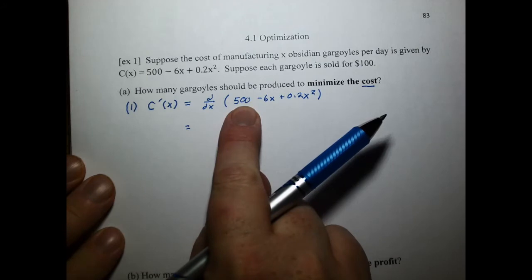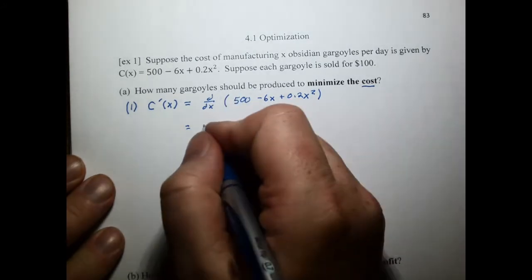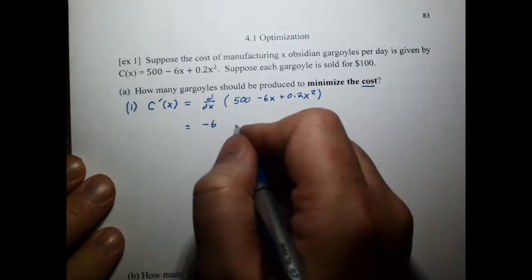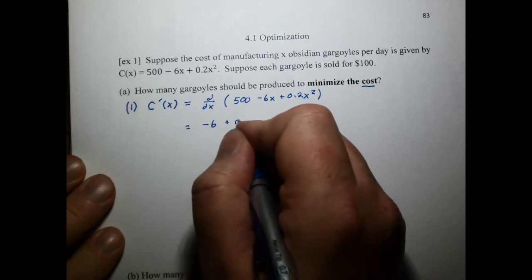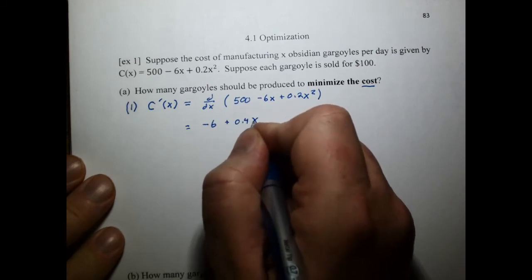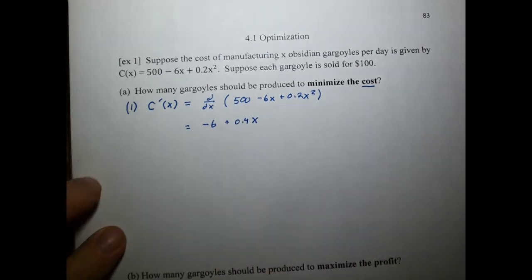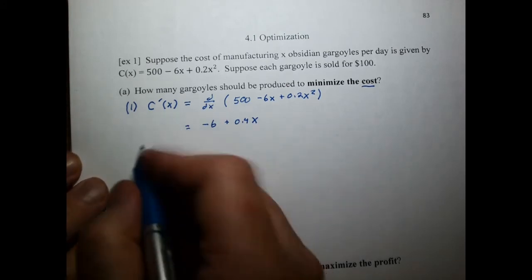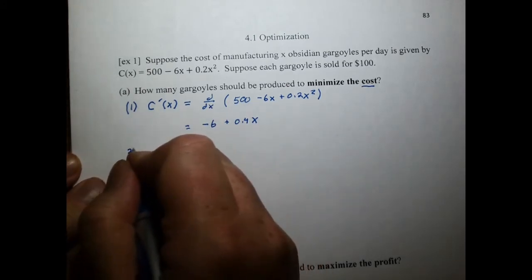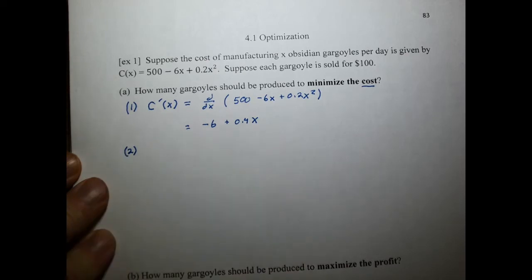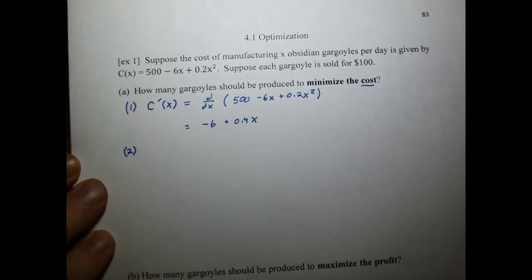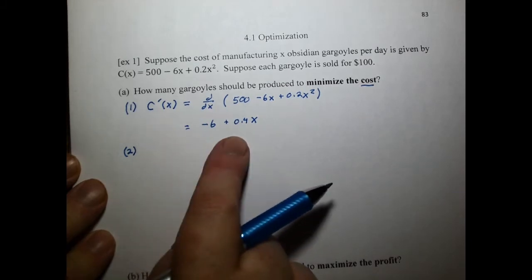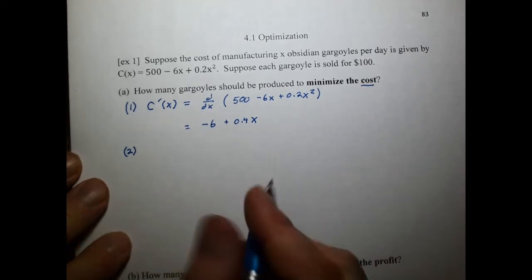This is going to be 0 minus 6 plus 0.4x. And we found that the max and mins are going to occur at places where the derivative is 0 or undefined.